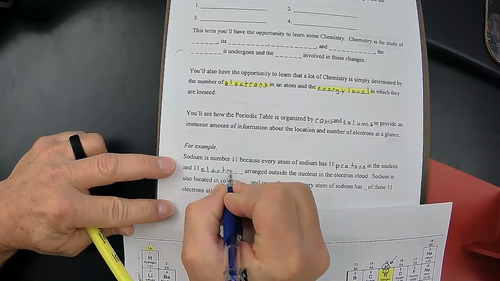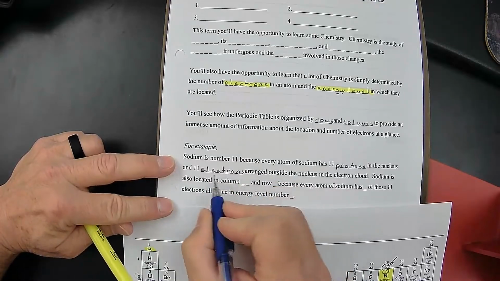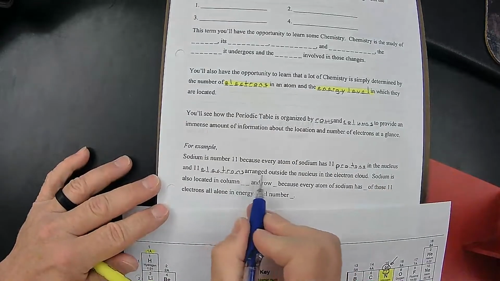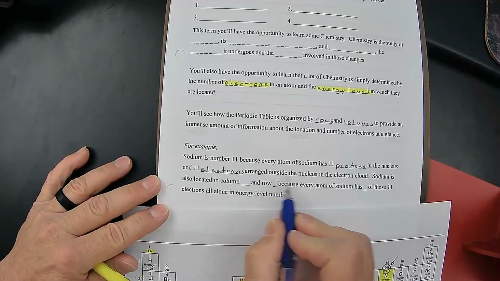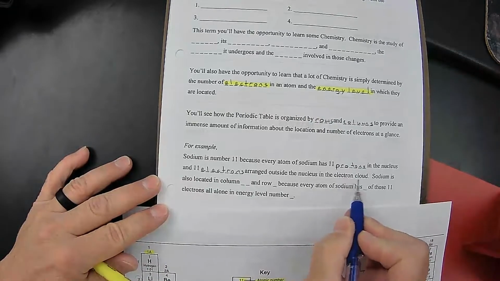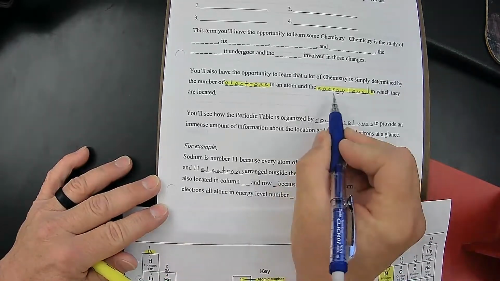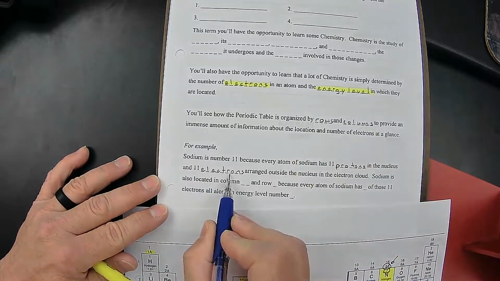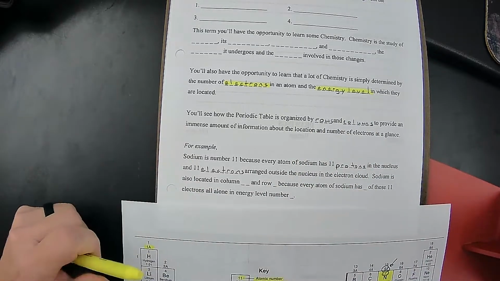electrons. I love this word used here: arranged. These electrons aren't just randomly flying around. They are specifically arranged outside of the nucleus, the outer part of the atom, and that outer part of the atom is called the electron cloud. How are those electrons arranged? They're arranged in energy levels. How do we know how they're arranged? That's what the next sentence is going to tell us.